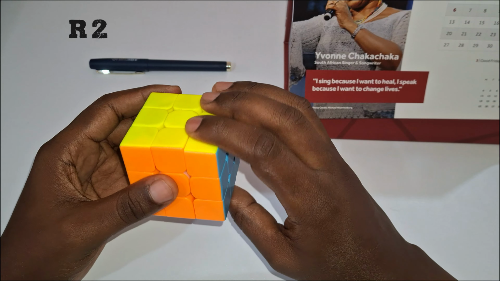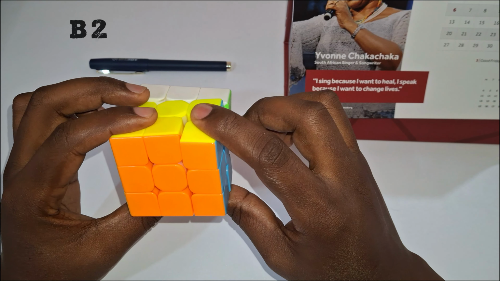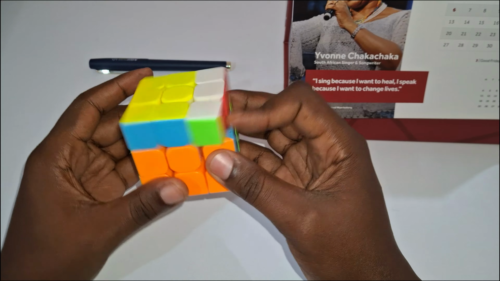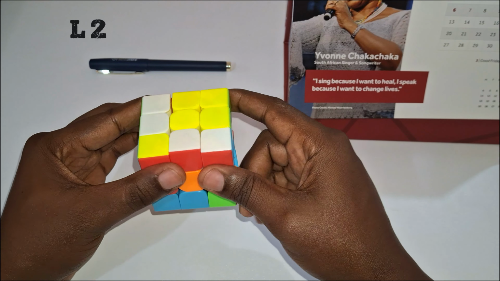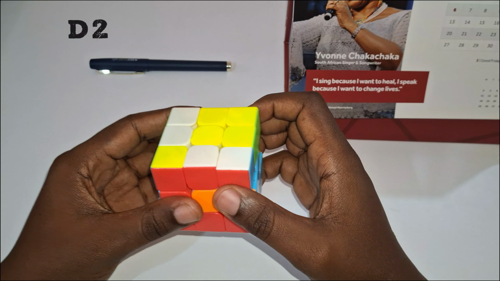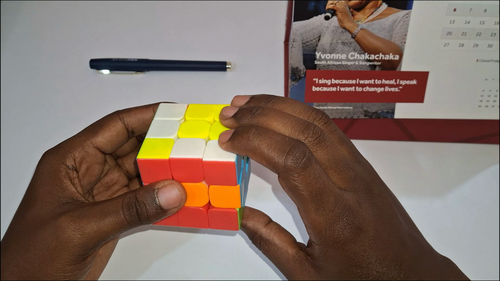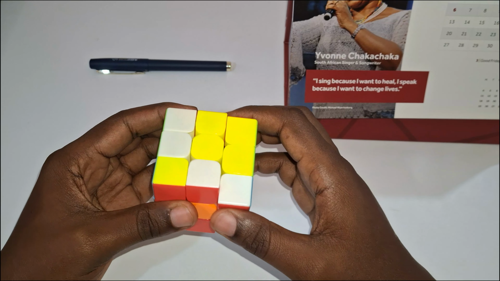R2, B2, U2, L2, D2. It doesn't really matter whether you are turning it clockwise or anti-clockwise, it will always end up in the same position.